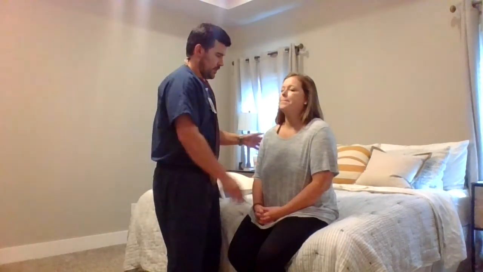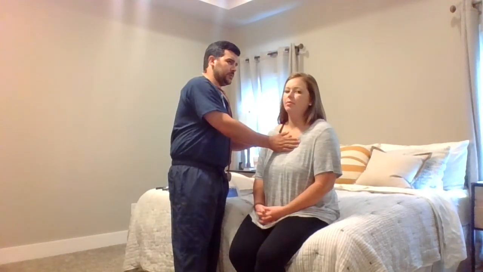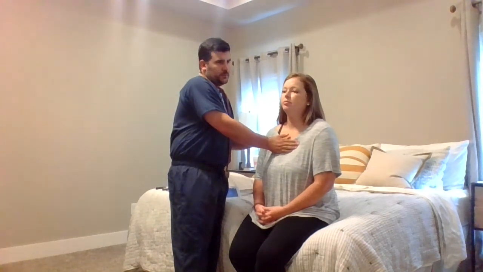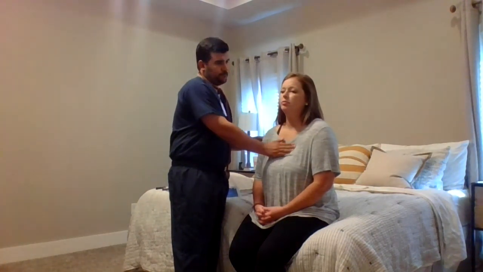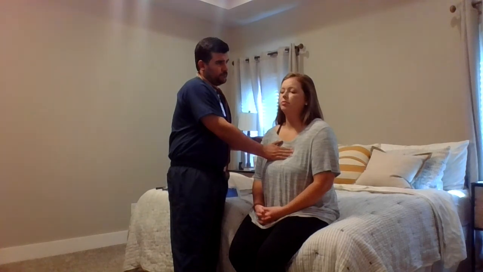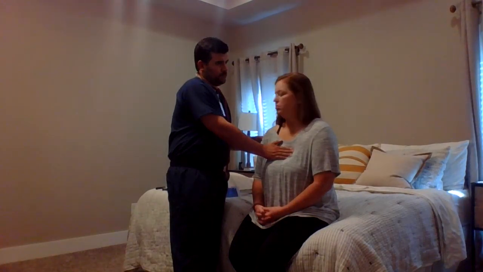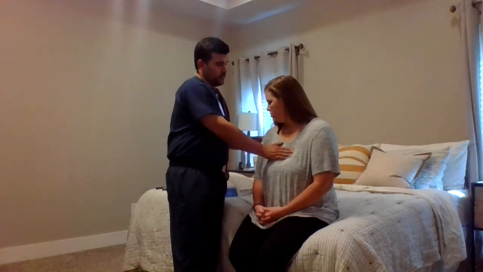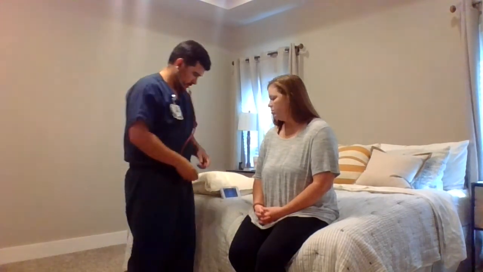Just looking at the thorax here, we can go ahead and palpate for the apical pulse. And then we'll go ahead and auscultate lung sounds on the anterior thorax as well.